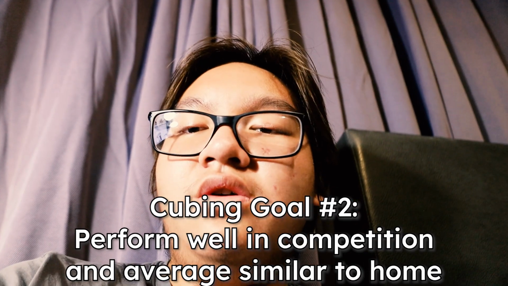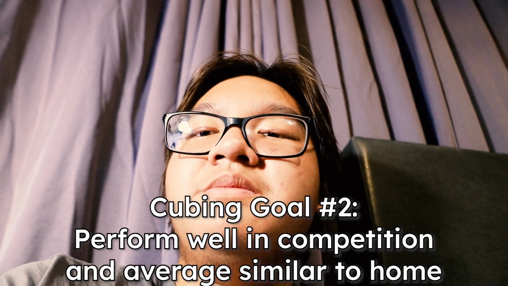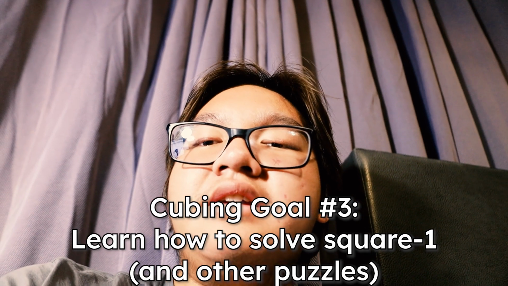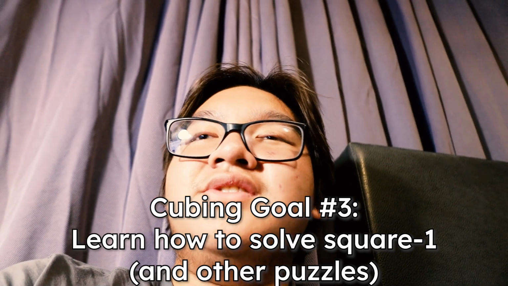For the second goal, translate that into competition performance, because I recently broke my competition PR for the average, and it's not as good as what I have at home. So I definitely do want to work on comp nerves and figure out how to not be nervous during competition and actually turn well.